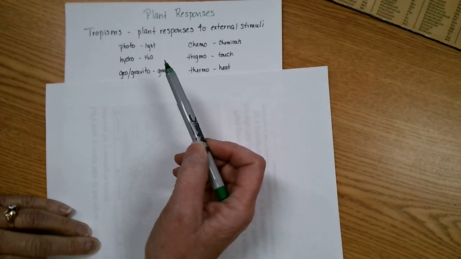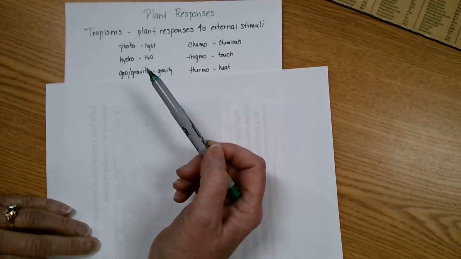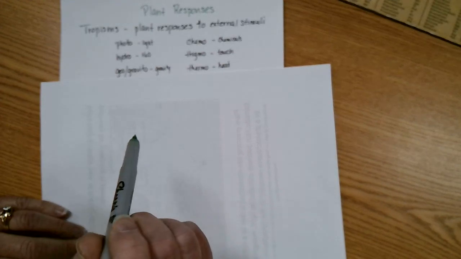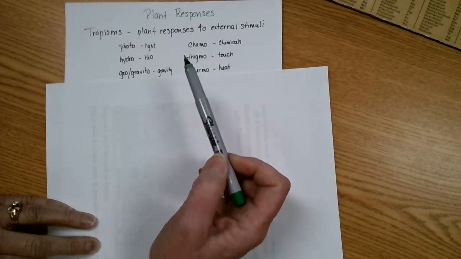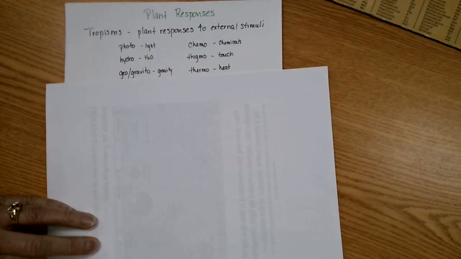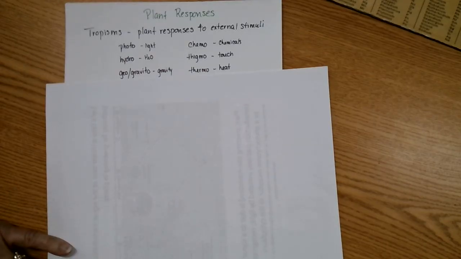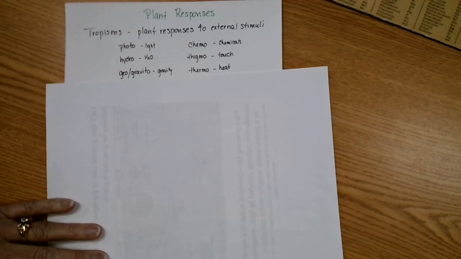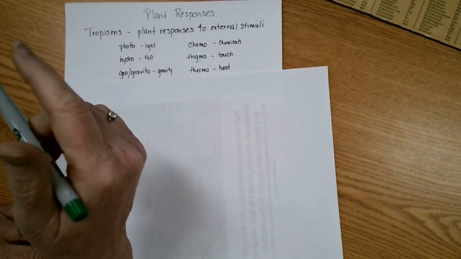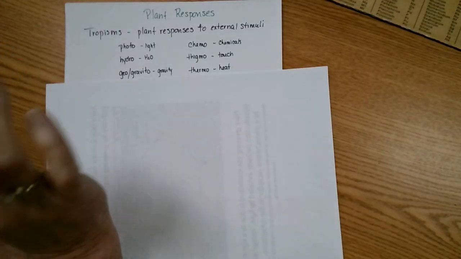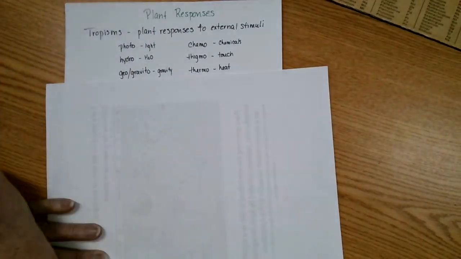Gravity, this is one that is opposite for stems and roots. Stems obviously go against gravity. Roots go with gravity. Chemicals, certain chemicals that will stimulate them to germinate in a certain direction, besides water, of course, or even fertilize in a certain direction. Thigmo is touch. Maybe you've seen where plants wrap little tendrils around a solid surface, or you've touched a plant and the leaves have collapsed inward. And thermo is one not too many people talk about, but that's heat. Heat can also promote a positive growth towards a heat source.